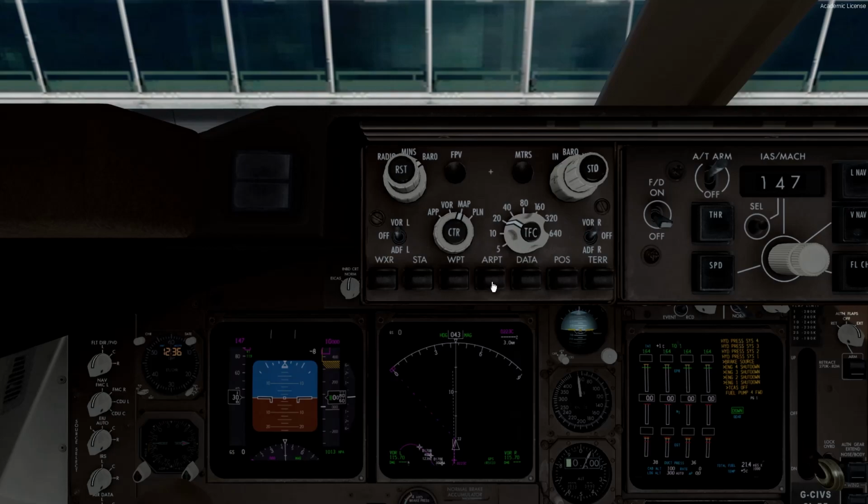ARPT shows any airports on the map, which you might want to see. EGSS is Stansted, we need that. WPT, there you go, it shows all the waypoints in your area. STA basically enables VORs and ADFs to be seen on the map.